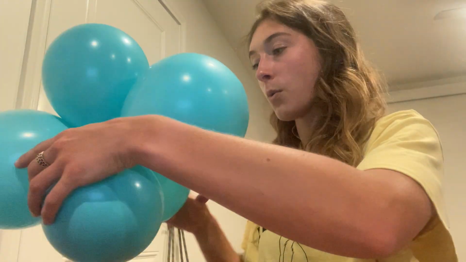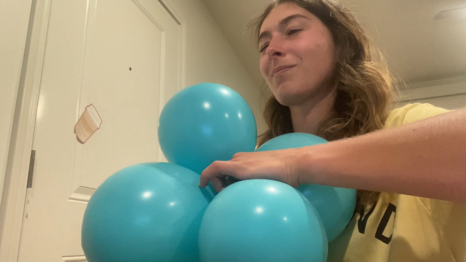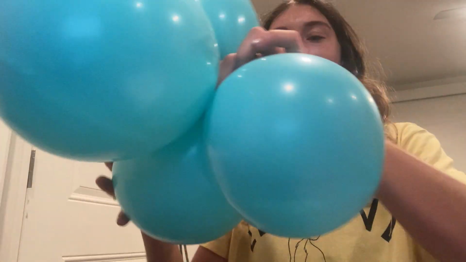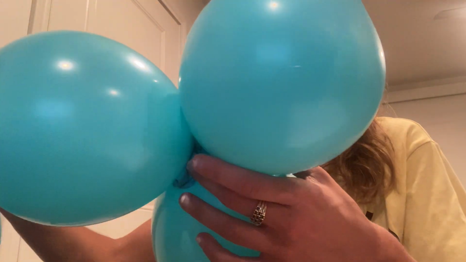But here, what we're going to do, we're going to remove the top one and the bottom one, if I can get it. Excuse this. Okay. So we removed the 2 balloons from the axial position, so we have a pair attached on each side.